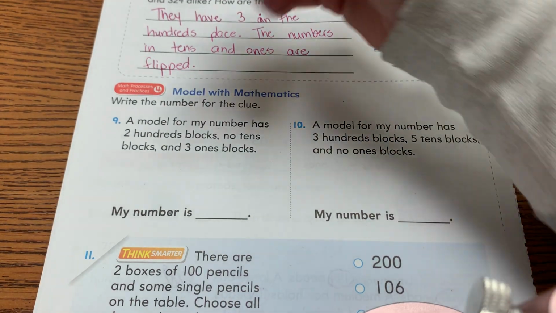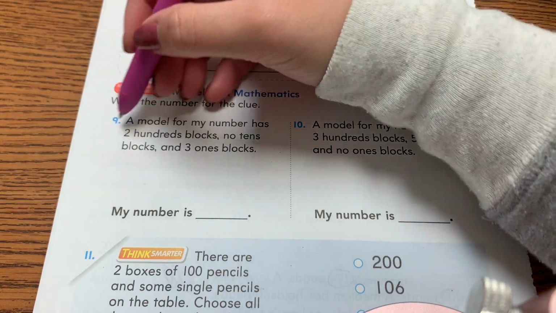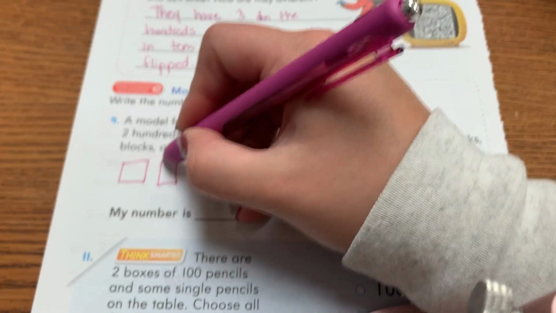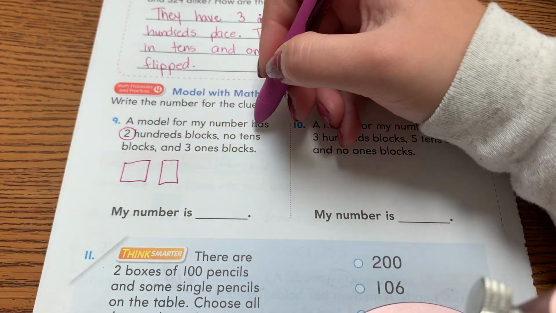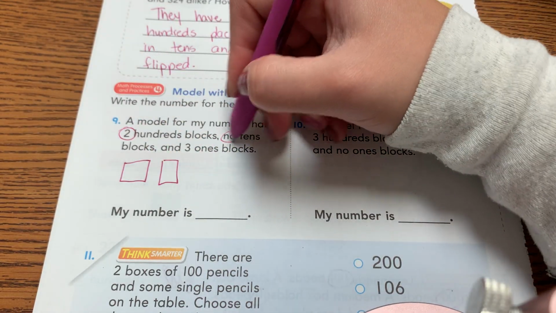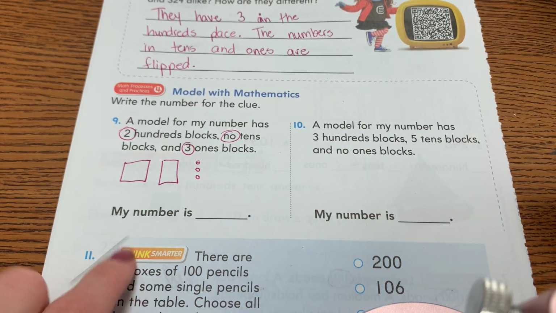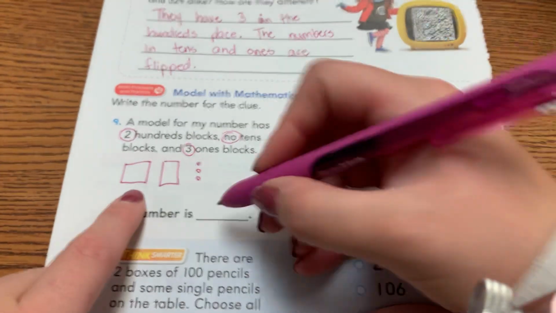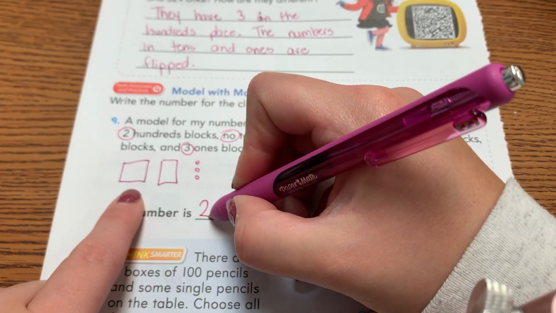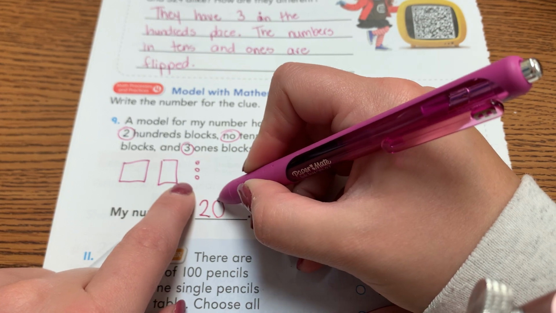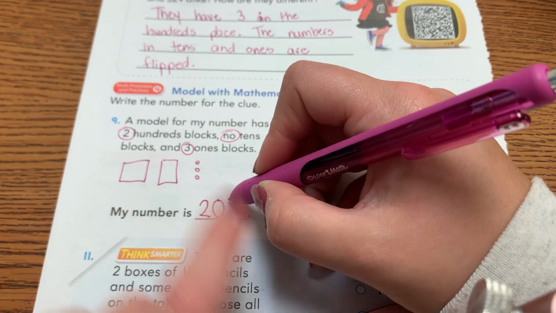Moving on down here. A model for my number has 2 hundreds blocks. Okay, I'm going to draw those. No tens blocks, none of those. And 3 ones blocks, 1, 2, 3. What is my number? 2 in the hundreds place. What number's in the tens place? 0. And the ones? 3.